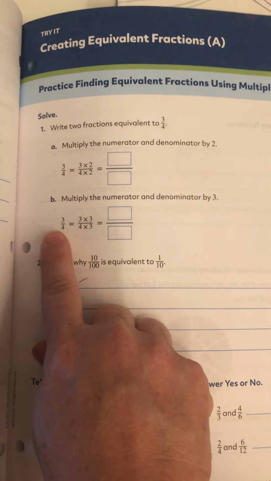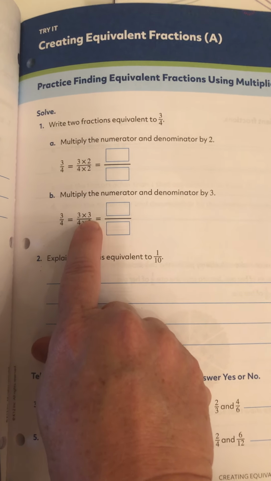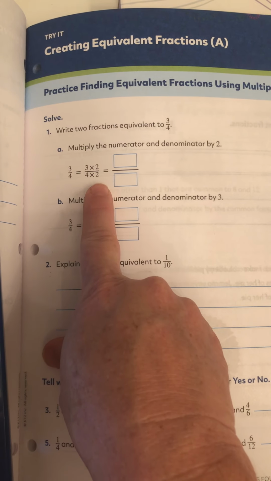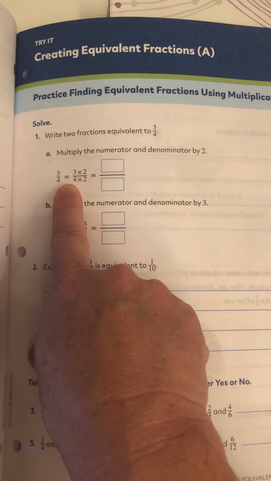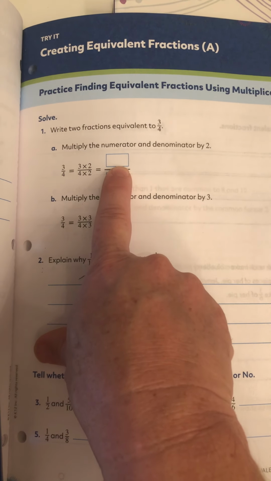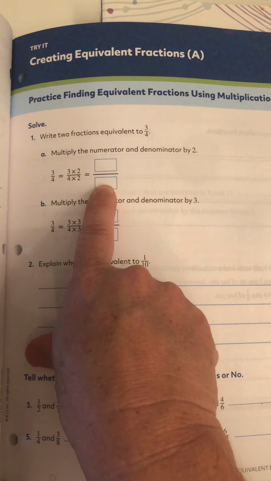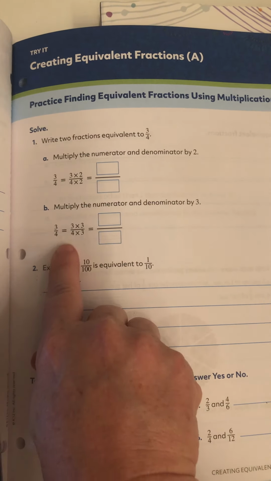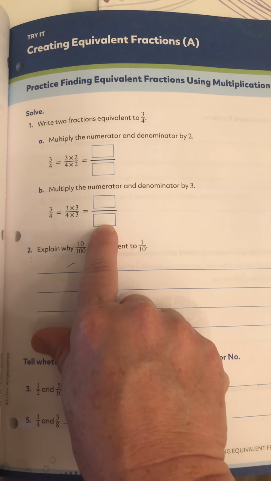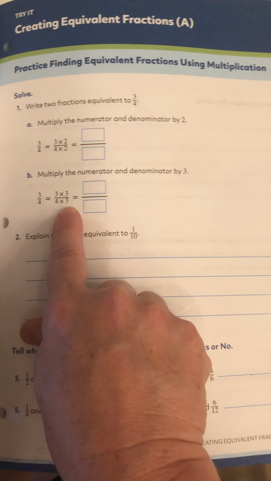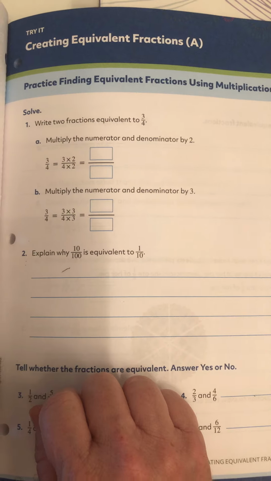The rule is, all you're going to do is take your fraction, pick a number, the same number, and multiply your numerator and denominator by it, okay? So 3/4 is equal to 3 times 2 is 6, and 4 times 2 is 8. 3/4 is equivalent to 6/8. Same as 3/4 is equivalent to 9/12. Again, take your numerator and denominator and pick a number and multiply both by that same number.